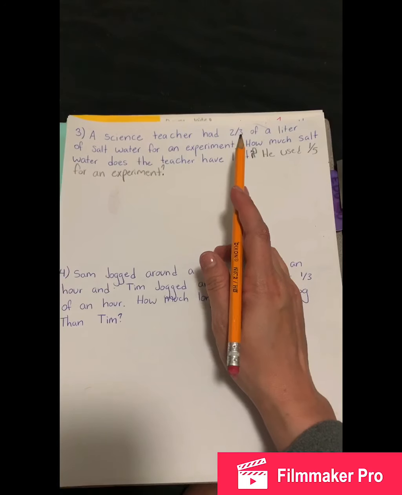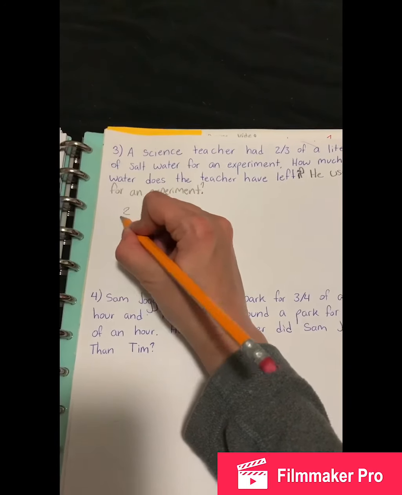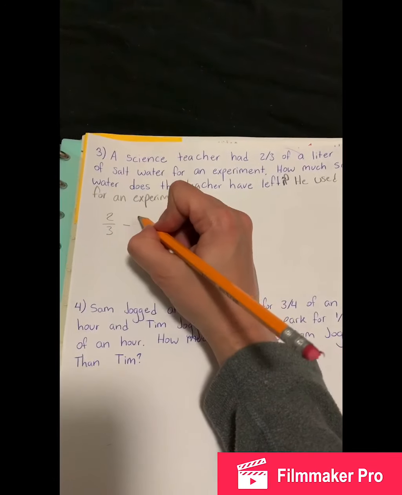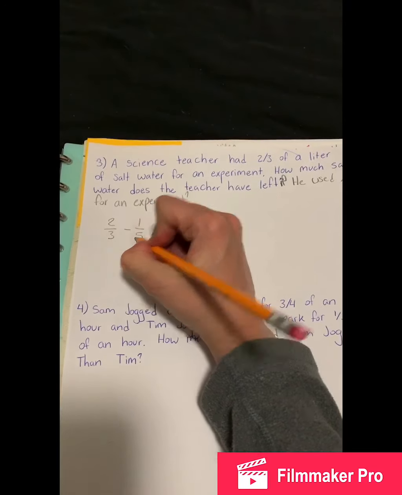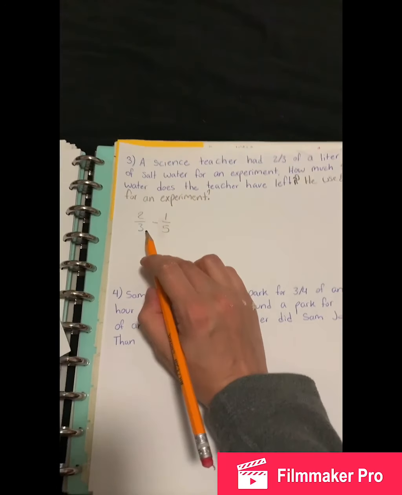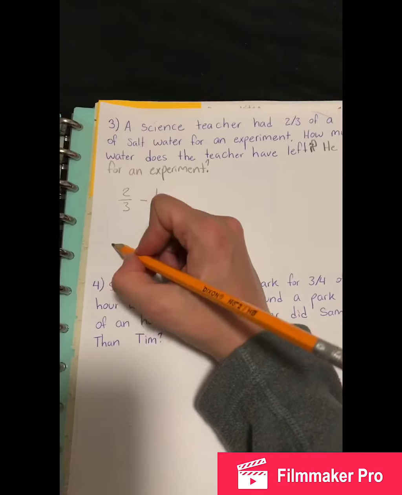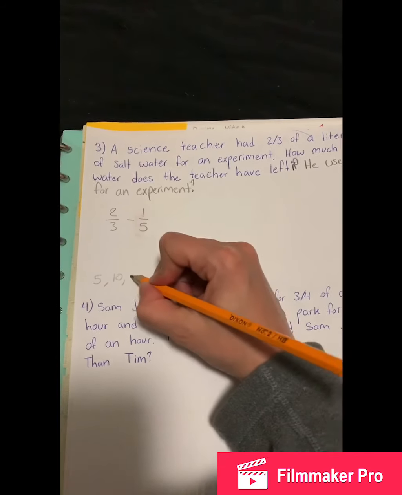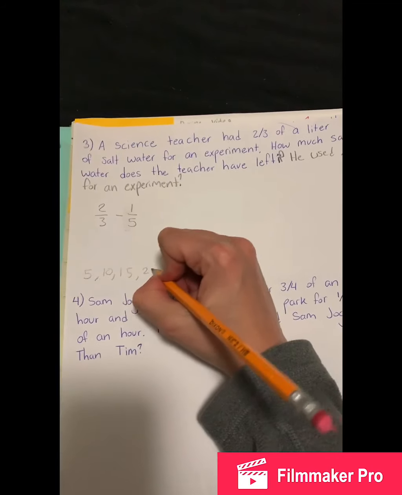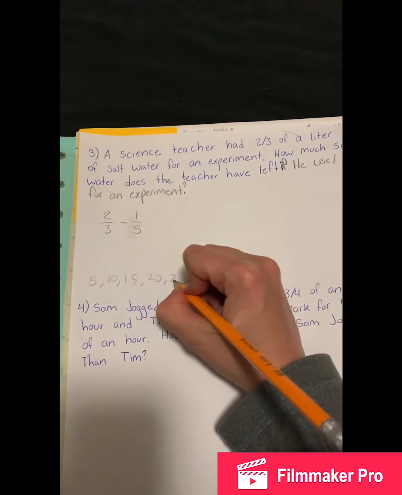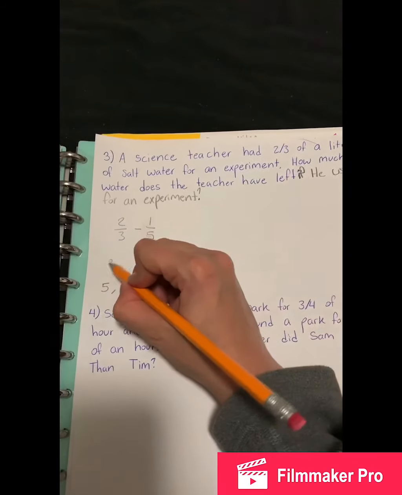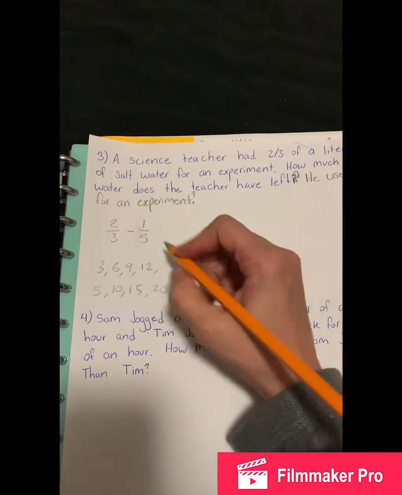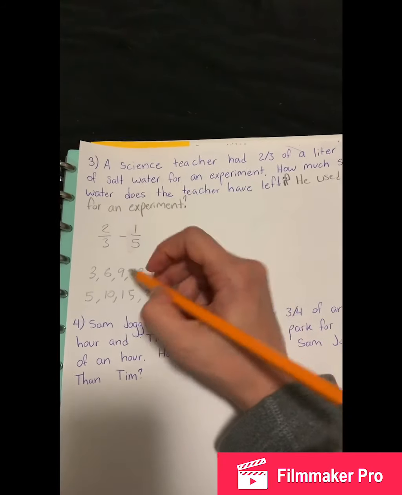So we're going to take 2/3 and subtract the 1/5. So to do this, we need to get like denominators. So 5 plus 5 is 10, 15, 20, 25. Let's do 3s. 3, 6, 9, 12, 15. Oh, we have a twin.